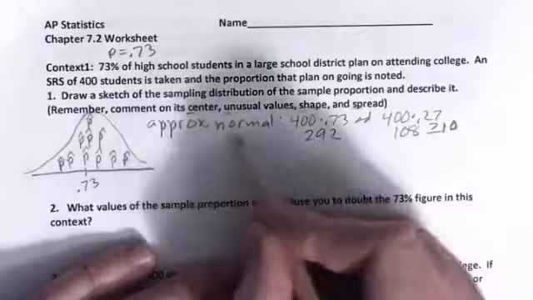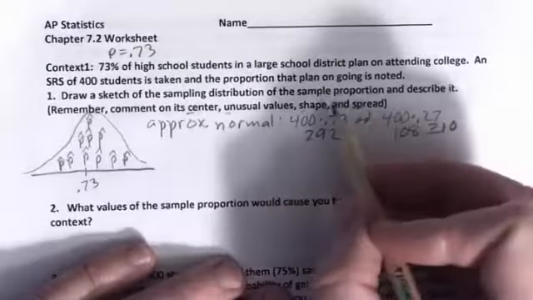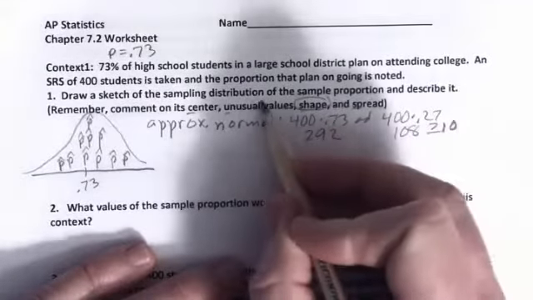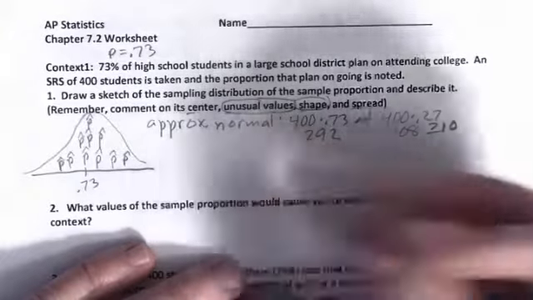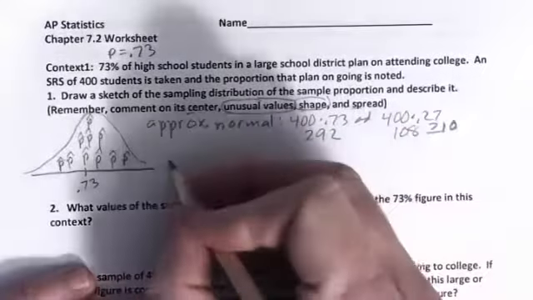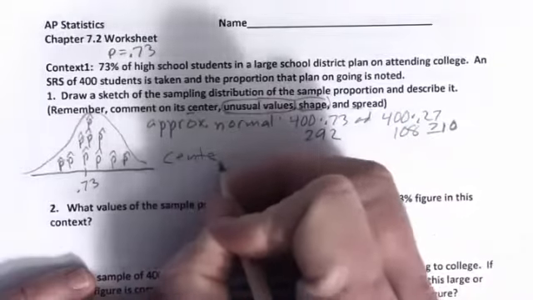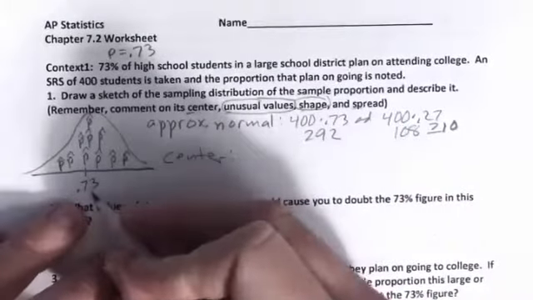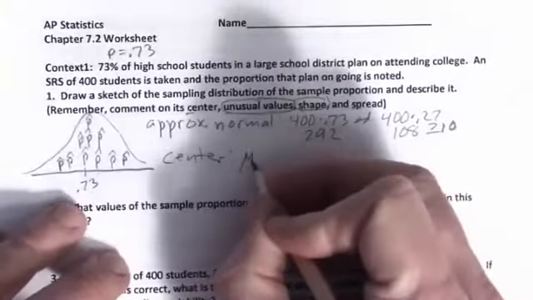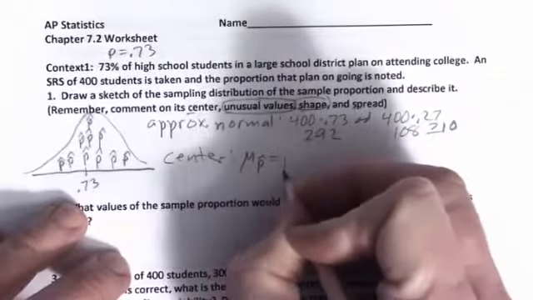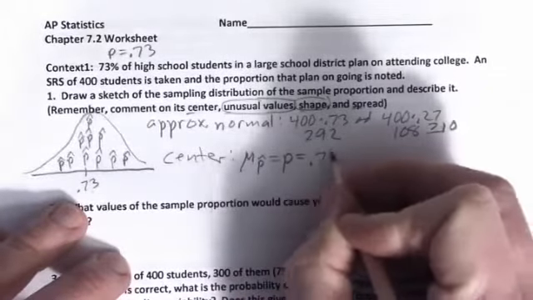All right, so saying it is approximately normal takes care of the shape and also the nature of the unusual values. So let's talk about its center. Its center is going to be described by the mean, which is 0.73. The mean of the p hats is equal to p, and that's equal to 0.73.